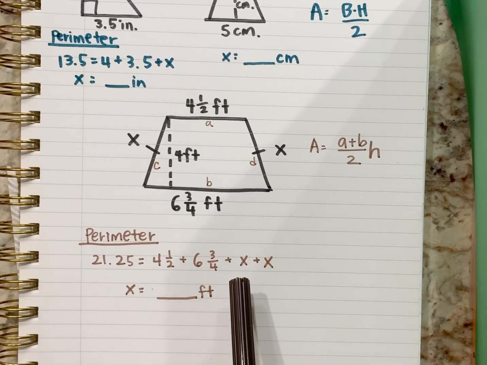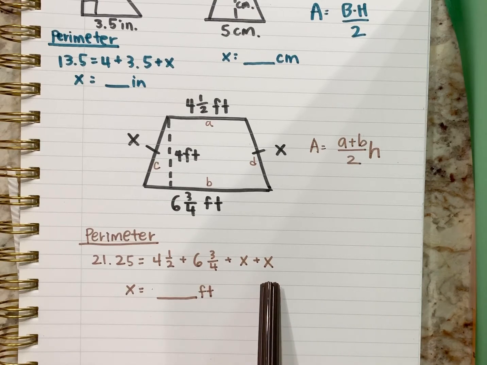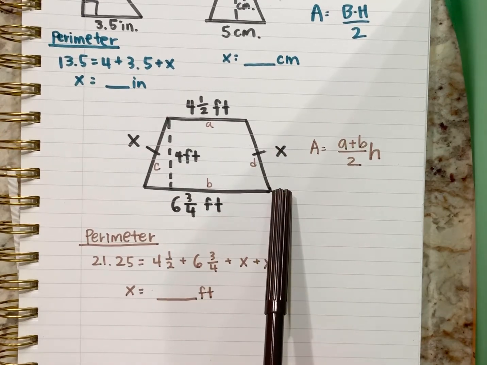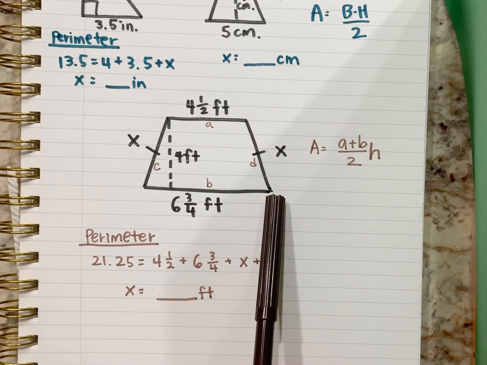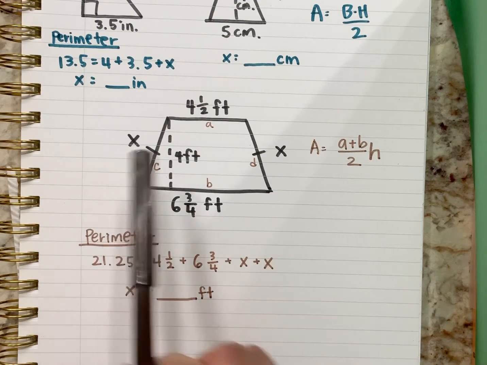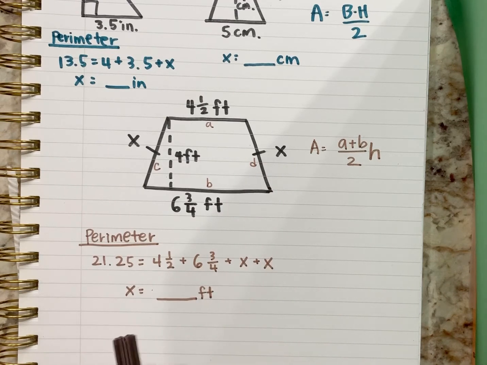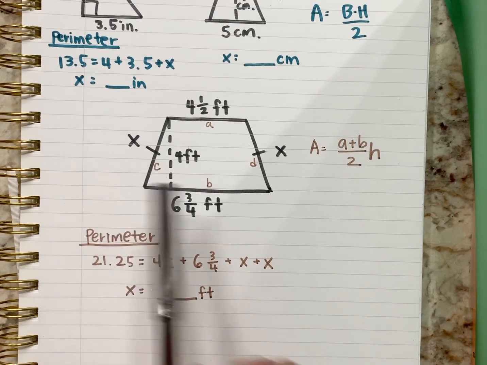Notice how I wrote x 2 times. That was not a mistake. I wrote it 2 times because we have 2 dimensions that you need to figure out. However, you're going to notice that the variable letter is exactly the same. And when you are showing me your work for solving for x, I'd like you to tell me how you knew how to solve for x.